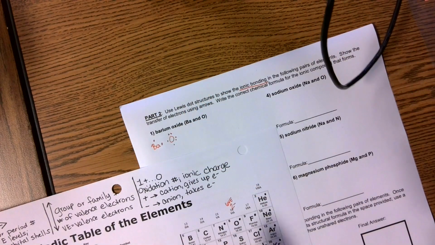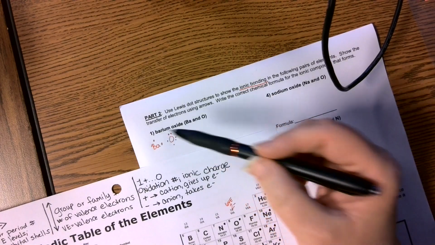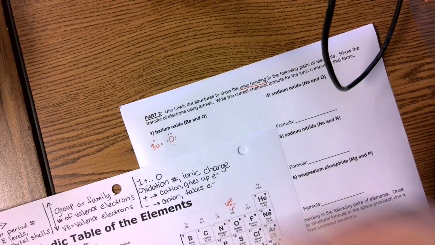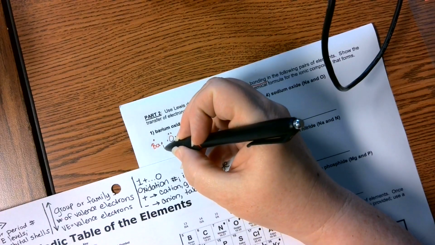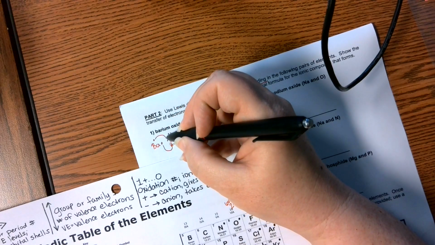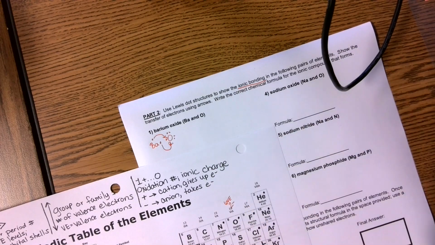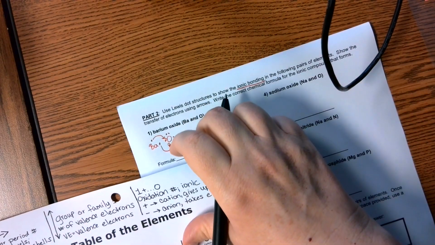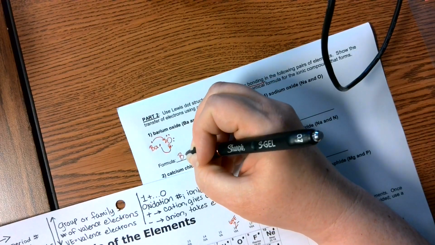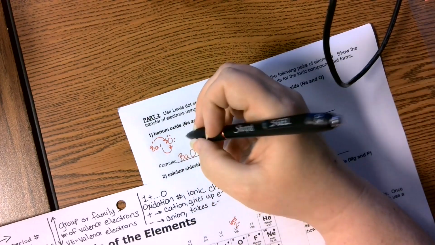And what this tells me is that barium will have 2 valence electrons to get rid of, but oxygen can only take 2, which is great because that means that one can go over here and the other valence electron can go over here. So I'll only need 1 barium and 1 oxygen to make this formula work. So we have 1 barium and we have 1 oxygen.